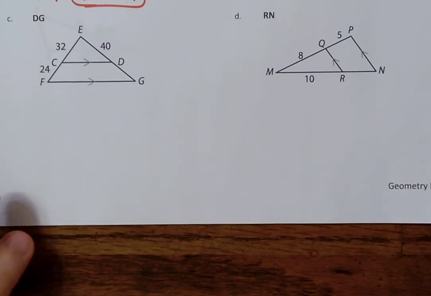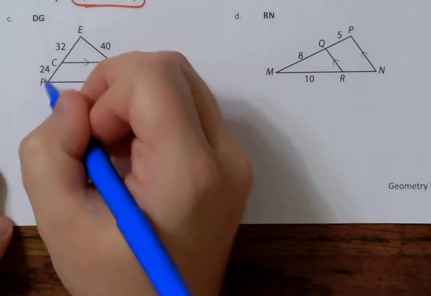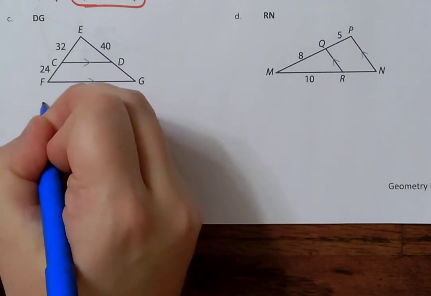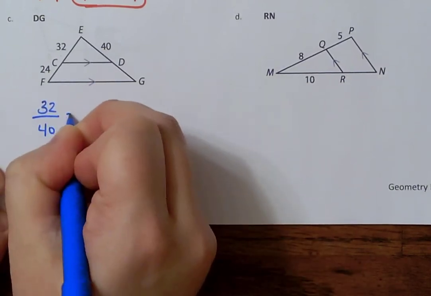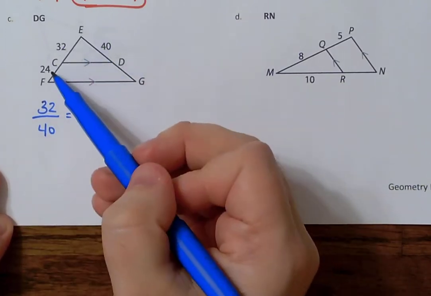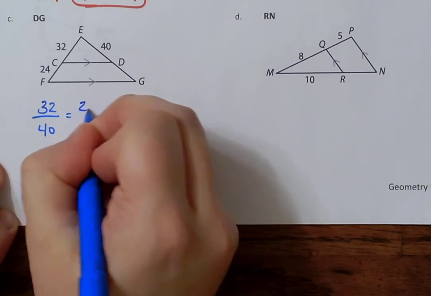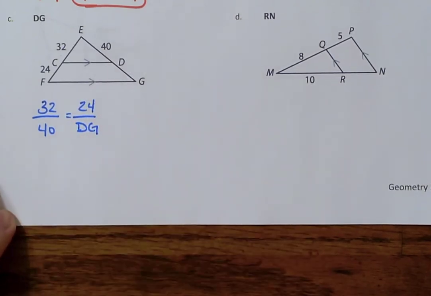So up above, like we did with B, we would normally set this up as 32 over 24, except this time I'm going to do it as 32 over 40. So we did top, top. If we do bottom, bottom, it would be 24 over DG. So now that I have my proportions set up, we can cross multiply and solve.